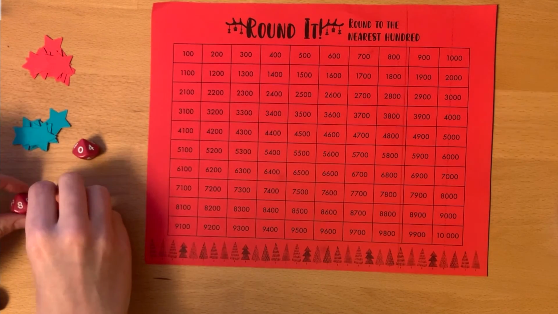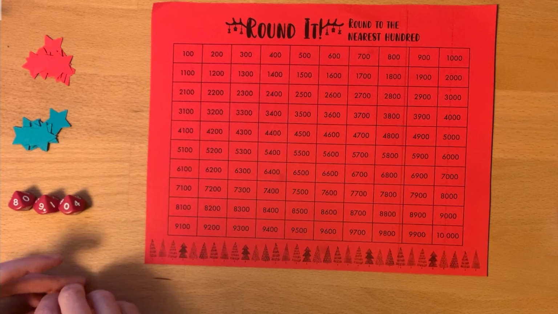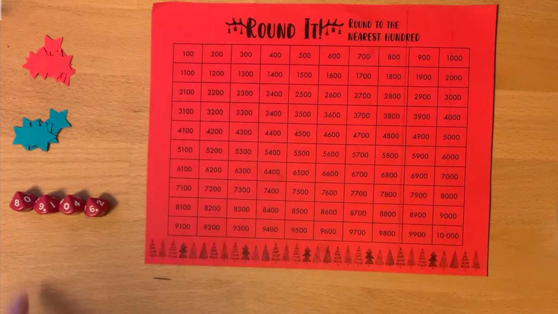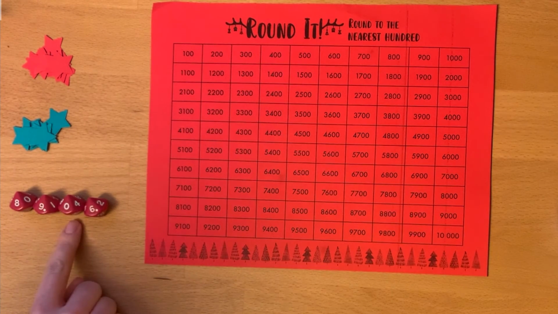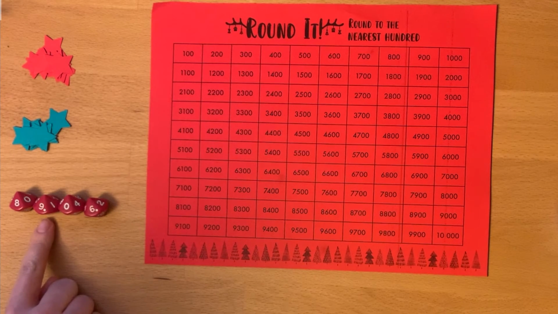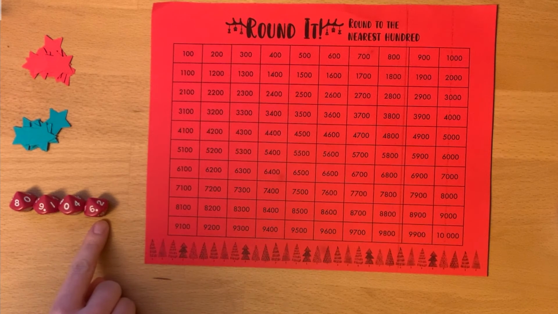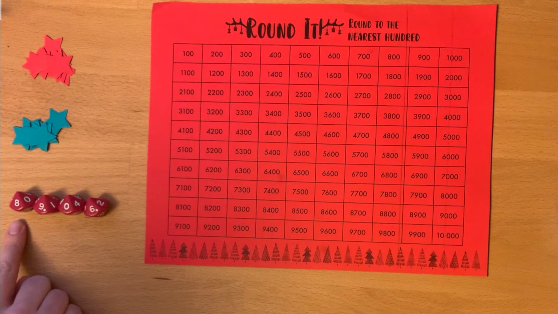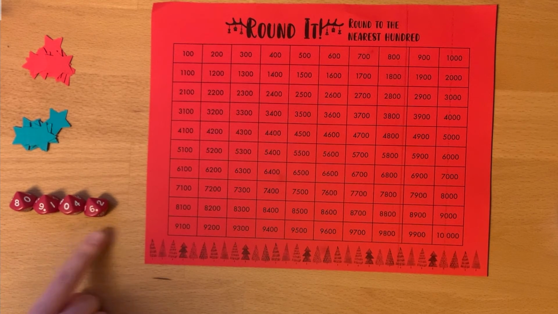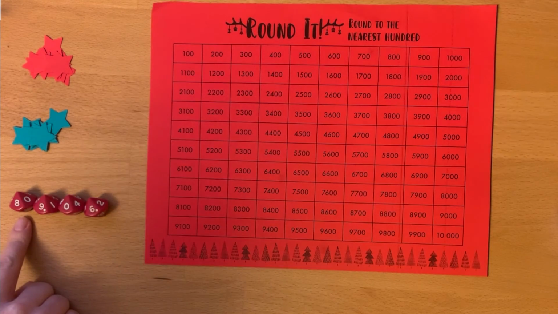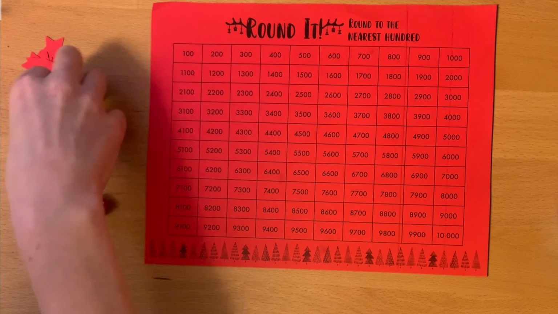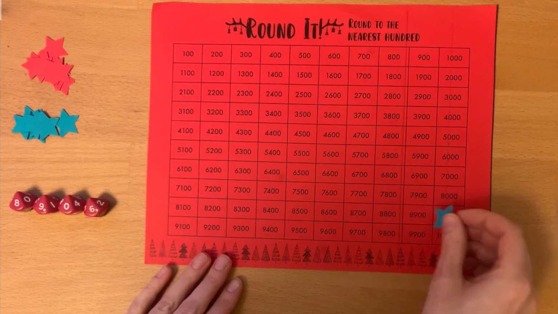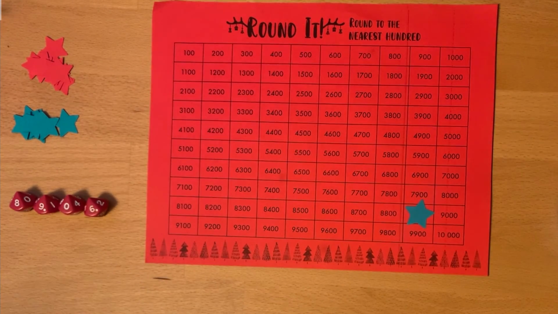So here, let's say I've rolled 8,906. I'm rounding to the nearest 100, so either I'm going to round down to 8,900 or I'm going to round up to 9,000. In this number, I see that I have 0 tens, so I'm going to round down to 8,900. I'd put my piece on 8,900, and then my partner would get to have their turn.